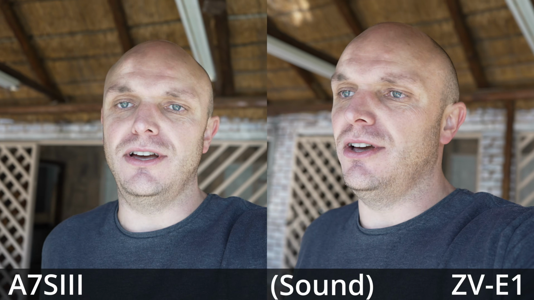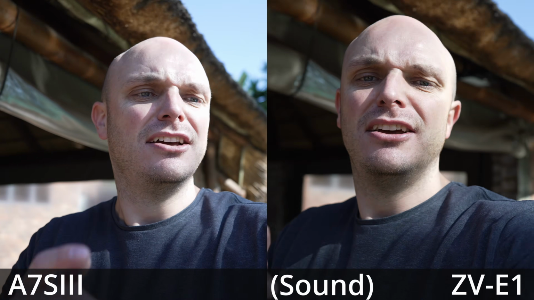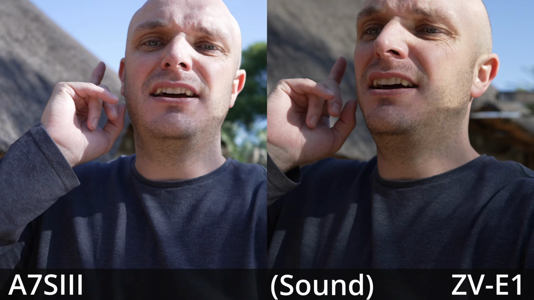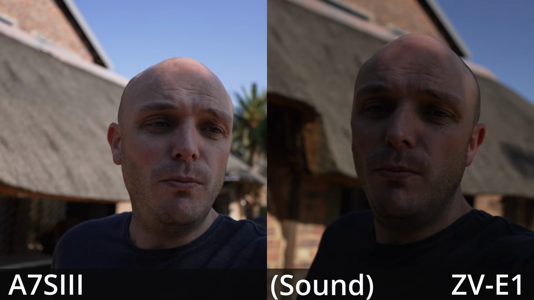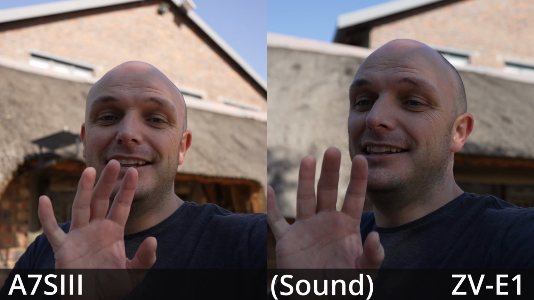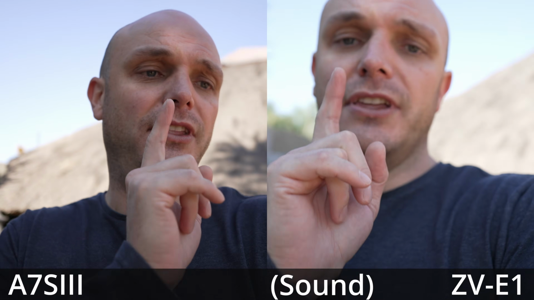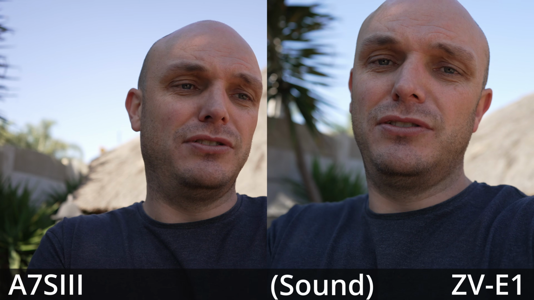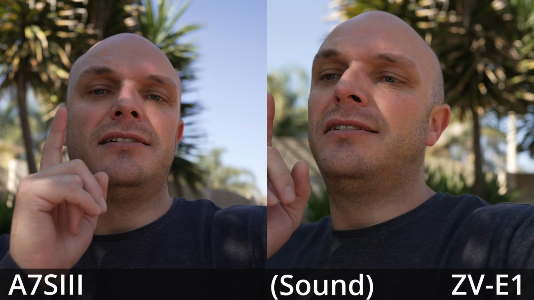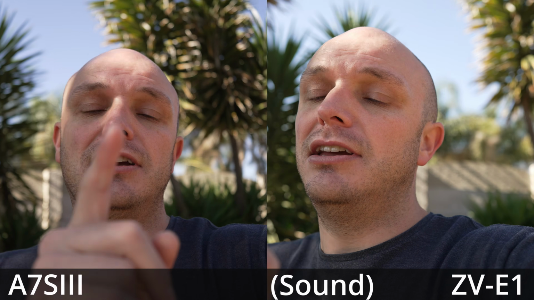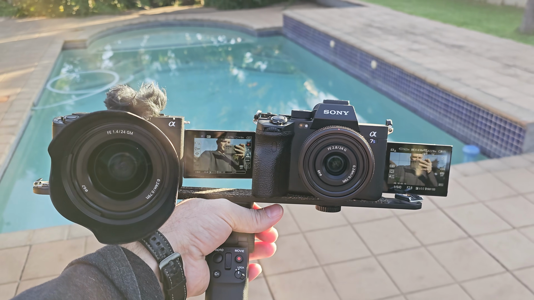Okay, cool. So we are here with the Sony ZV-E1 and the Sony A7S3. We got 24mm lenses on both, but they're not exactly the same lens. So this is the G Master f1.4, but I've set it to f2.8. This is the Sony G lens, 24mm f2.8.